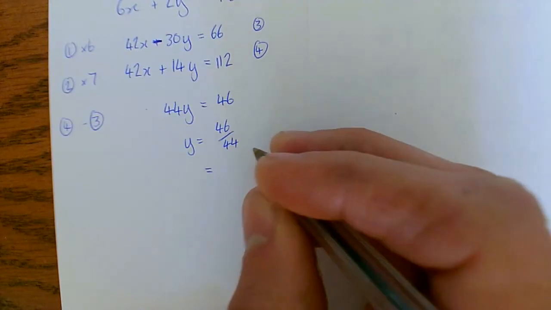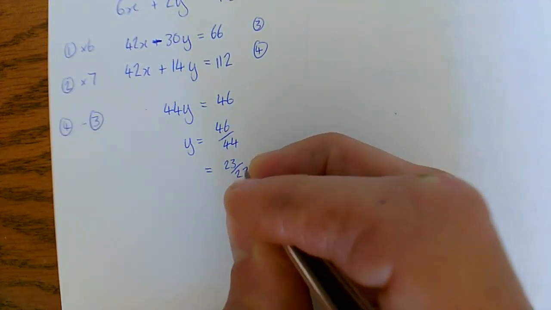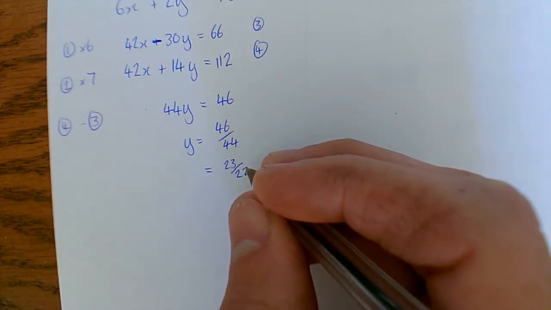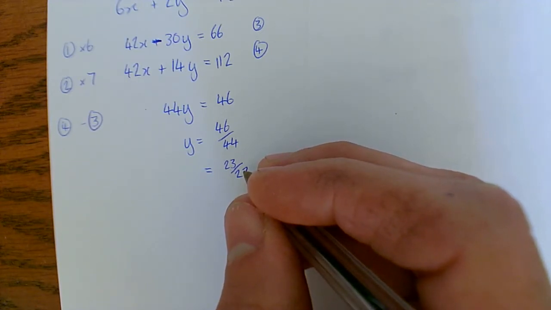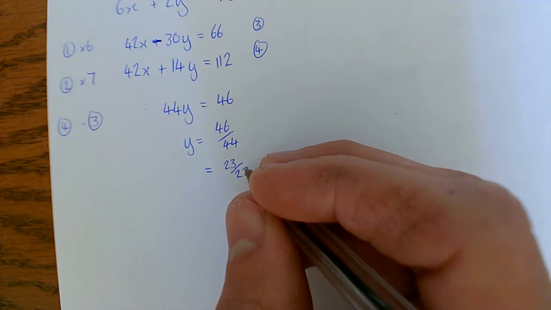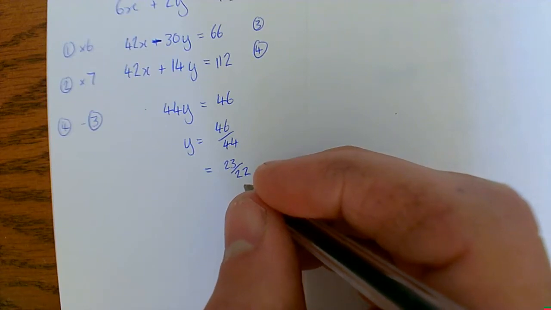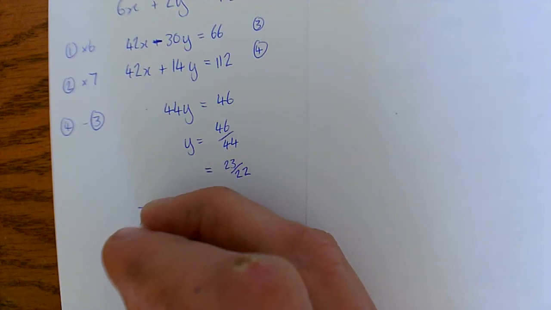Now, please, please, please simplify if you can. That gives me 23 over 22. It's not going to be a beautiful answer, but at least it's simplified down as much as we can. And actually, that will help in the next little step where we need to put back in, the denominator being smaller. It just makes life a bit easier. I'm going to put that back in. That's going to be some nasty fractions work, but let's just do it.